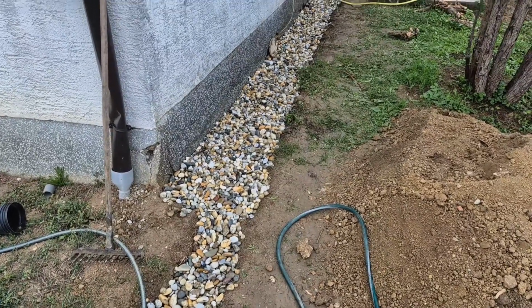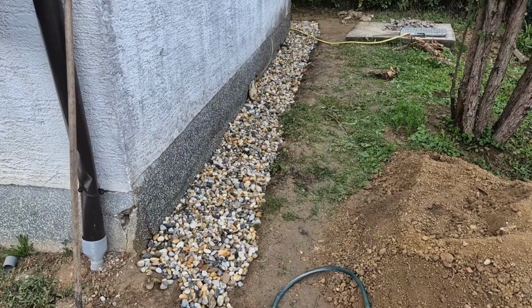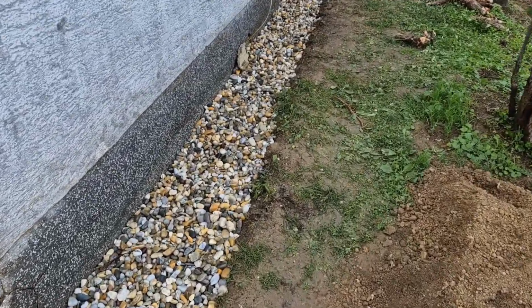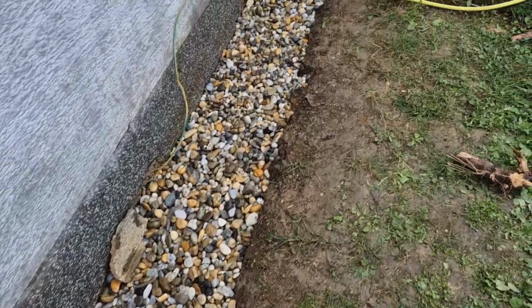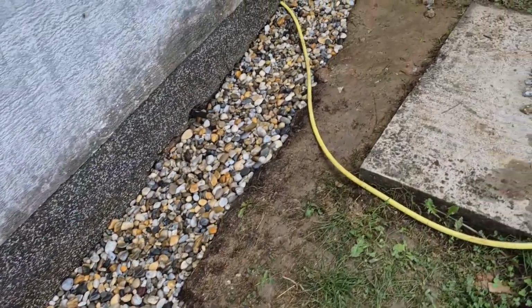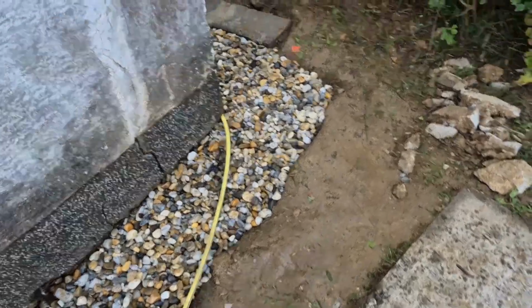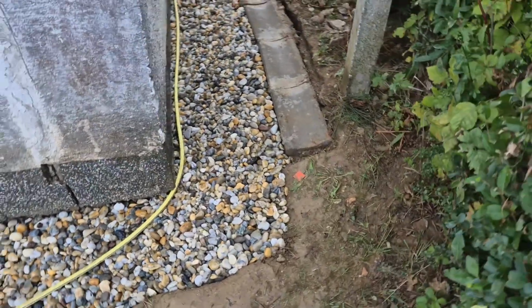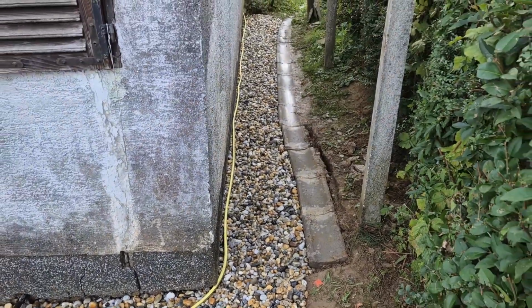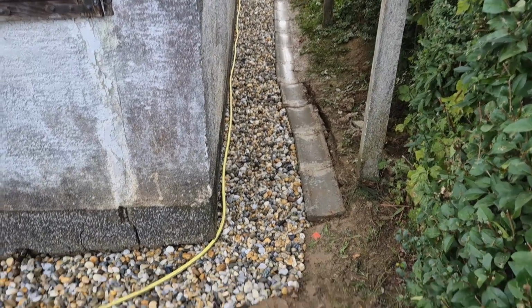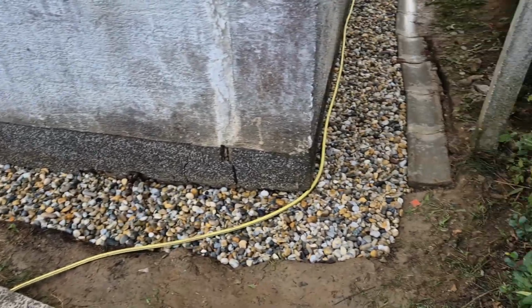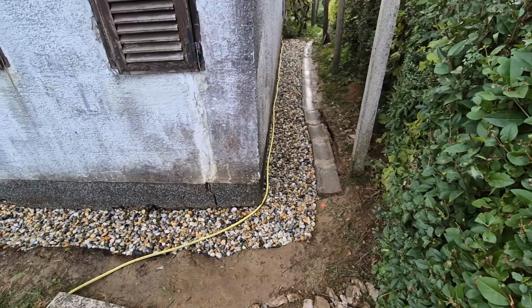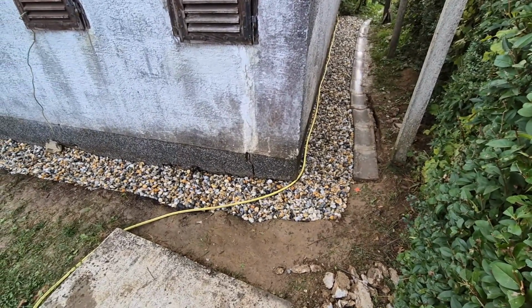So this is what it looks like when it's finished, and I have to say that my wife and I think that it turned out very beautiful and we love it. Oof, it's so nice, look at that. So beautiful.